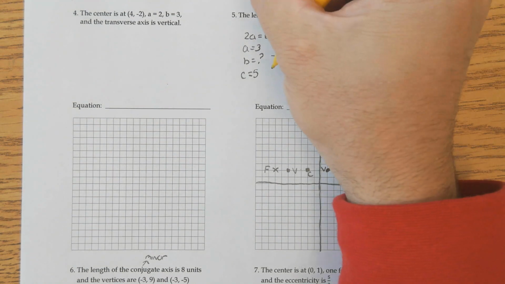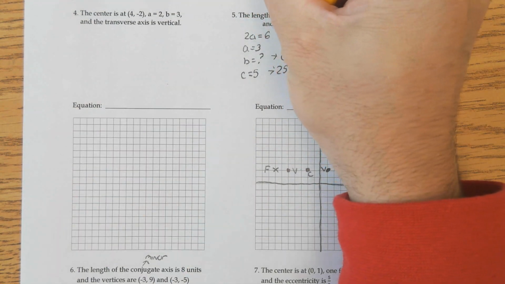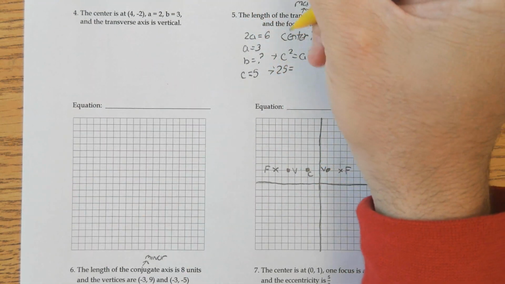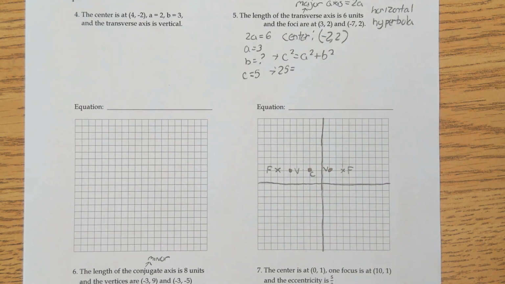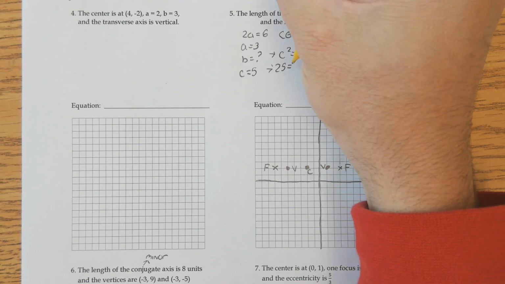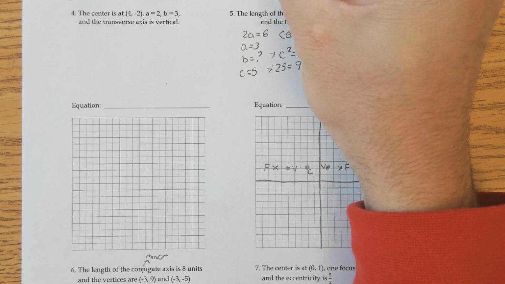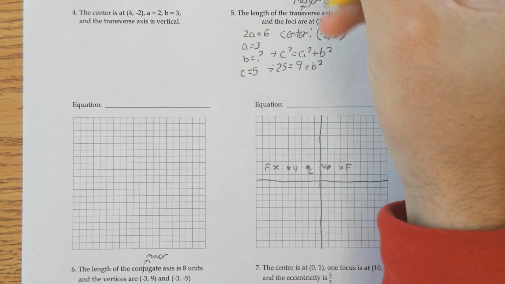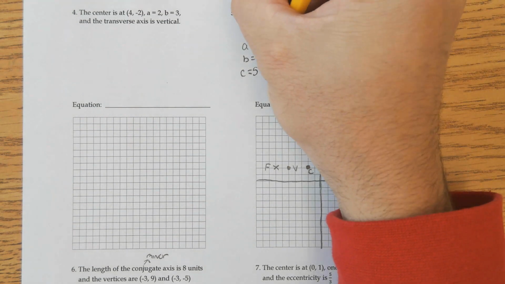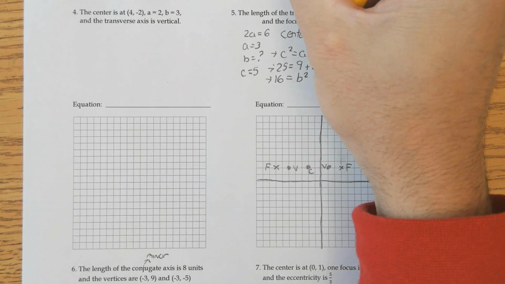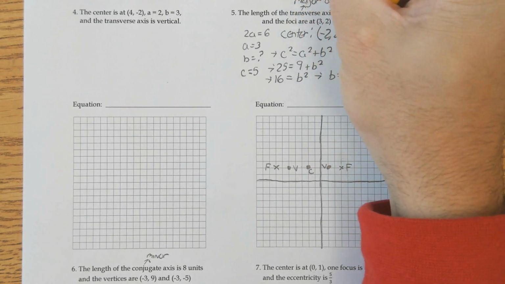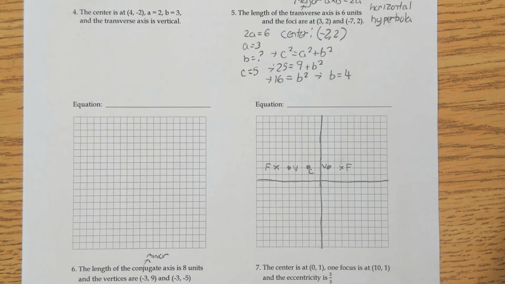That's going to give me 25 equals... Why is it 25? Because if C is 5, then 5 squared is 25, right? If A is 3, that means A squared is 9. So when you subtract the 9, you're left with 16 equals B squared. So therefore we know B is 4.